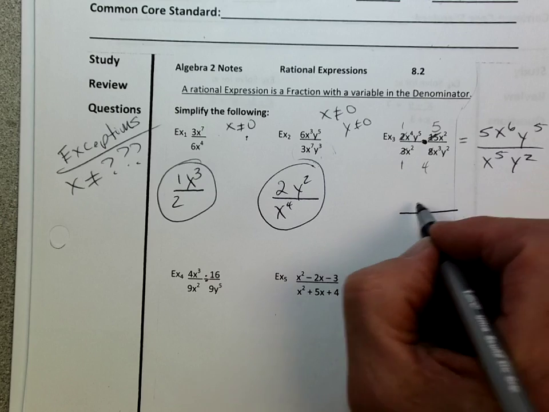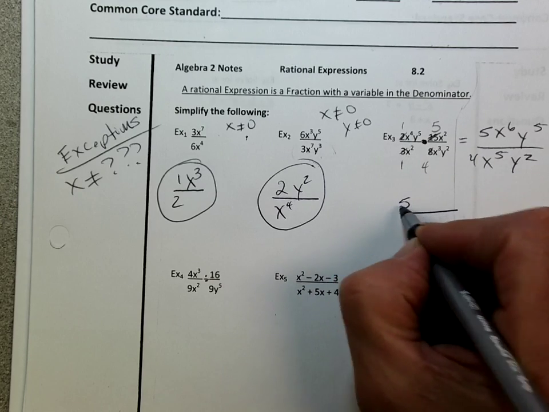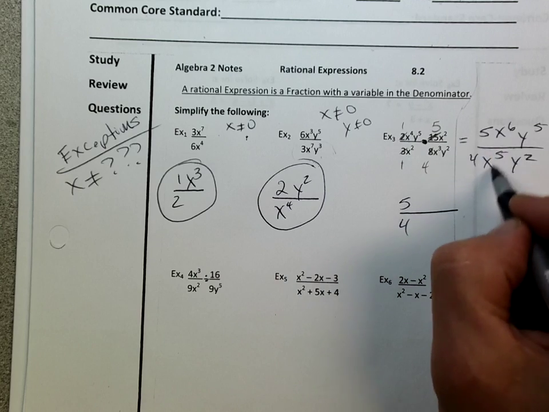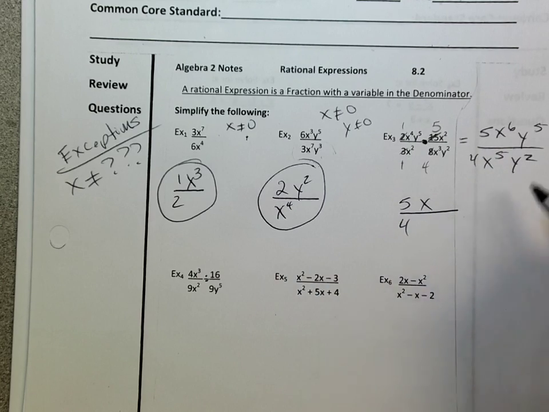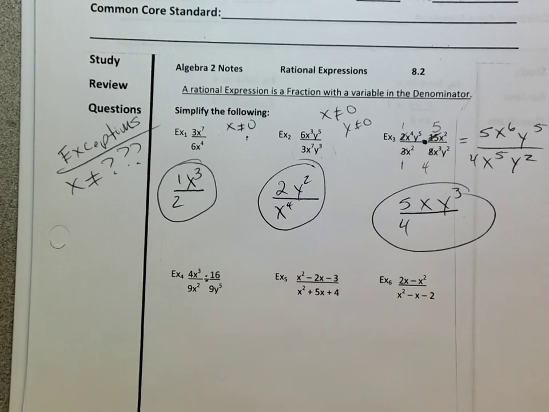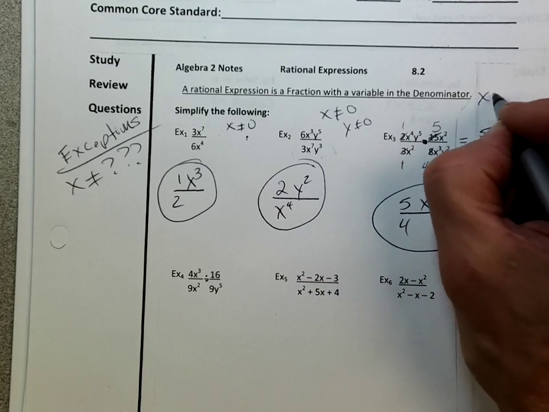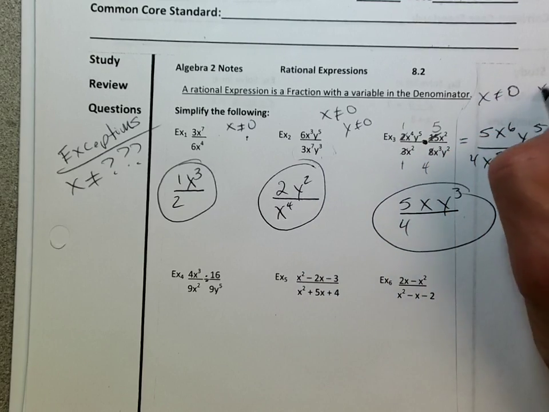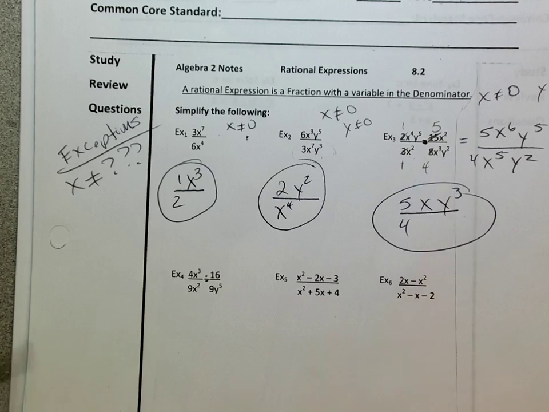So again, it's going to be a fraction. I know the 5, oh, I forgot the 4 too. 5 fourths. 5 of these x's will cancel 5 of these x's, so I'm left with just 1x on the top. 2 of these y's cancel 2 of these y's, so I'm left with y to the 3rd on the top, okay? As far as restrictions, what x can and cannot be, again, originally, x cannot equal 0 and y cannot equal 0, because if they are equal to 0, you'll divide by 0, okay?